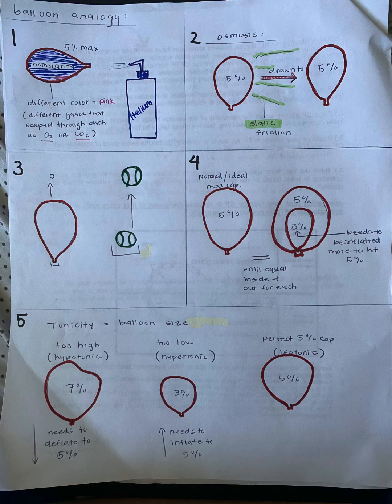Now, particles that can't cross on their own could be represented by a tennis ball, as you can see in the third box. Without an assistant protein, which is just like a person squeezing, pushing the tennis ball in through that little hole of the balloon, the ball wouldn't be able to make its way into the balloon. It needs physical assistance in order to do it, which is the assistant protein channel. Moving on, particles that are likely to cross without assistance could be represented by oxygen.